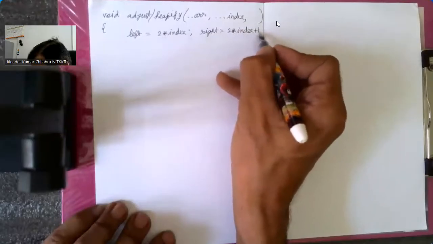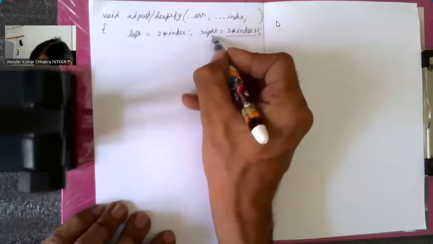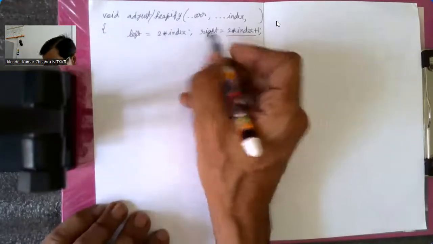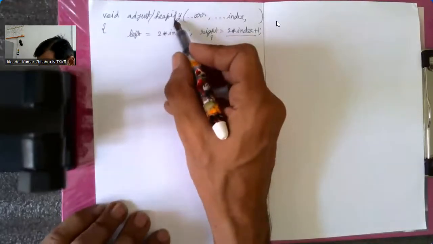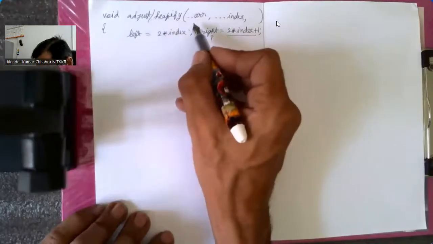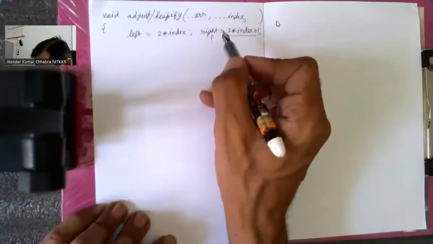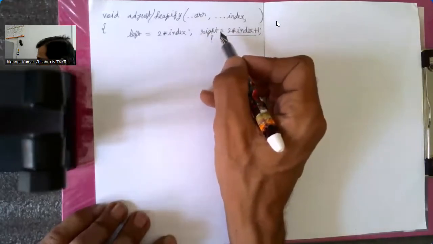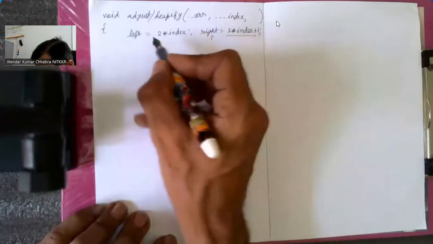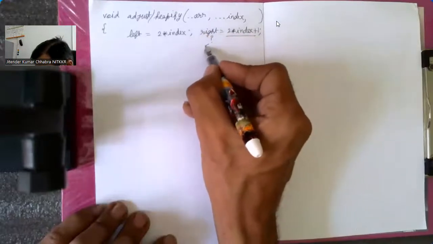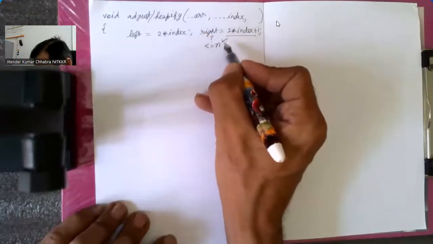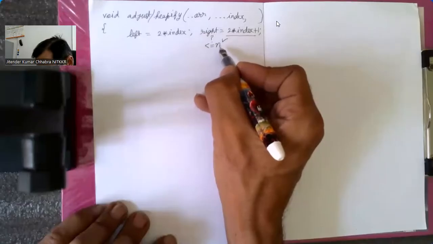Is it guaranteed that right child exists? Might not be. Left child exists because we are calling heapify or adjust only when we are starting with some parent. But a parent having both children might not be. For example, in our case, when I was 5, we were on the first parent, then it has a left child at index 10, but index 11 didn't exist. How will we check? If right is less than or equal to n, only then right child exists, otherwise not.